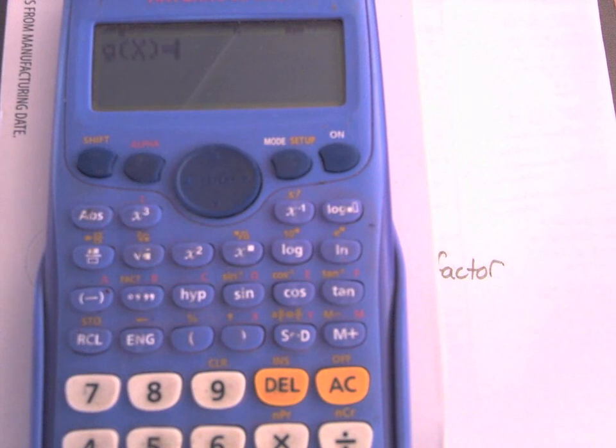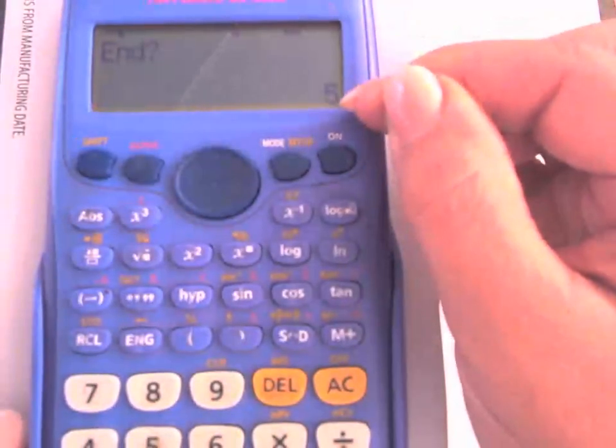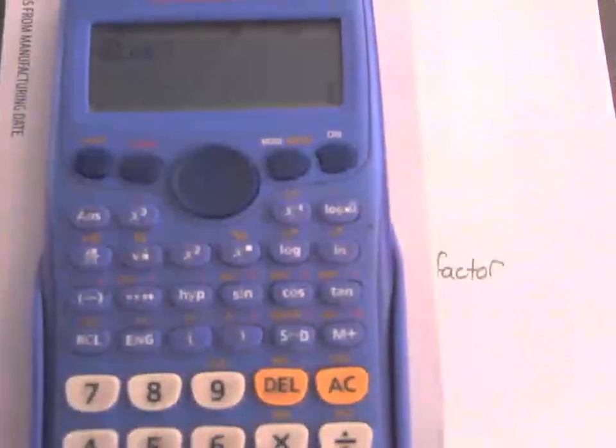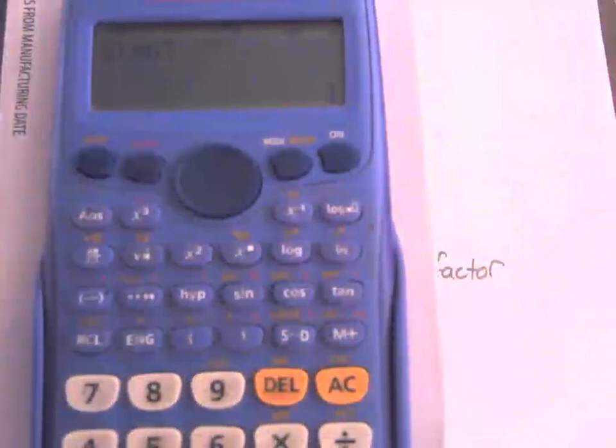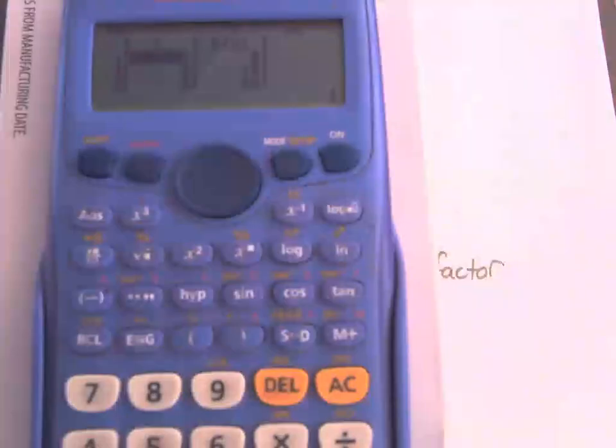Now it asks you, do you want to do another equation? No, I don't. So you just press equal. Where do you want to start? Okay, let's start at 1, and we take a few of them up until 5. So start at 1 equals. Where do you want to end? At 5 equals. How much do you want to step? I want to step 1 each time. And there it gives you the table with all the x's and all the y's.